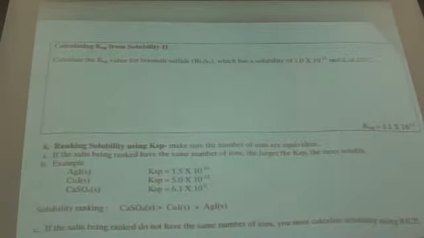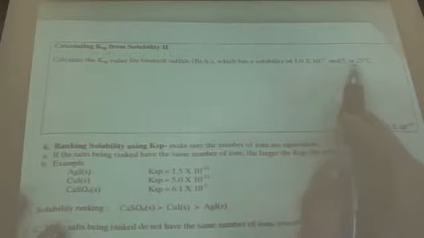Okay, calculate the Ksp value for bismuth sulfide, Bi2S3, which has a solubility of 1 times 10 to the negative 15th moles per liter at 25 degrees C. Let's look at our little thing. We're going from here. This is where we would like to end up, please. So essentially molar solubility is just X.